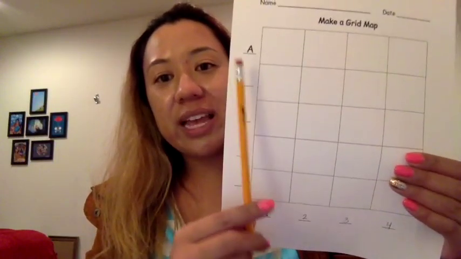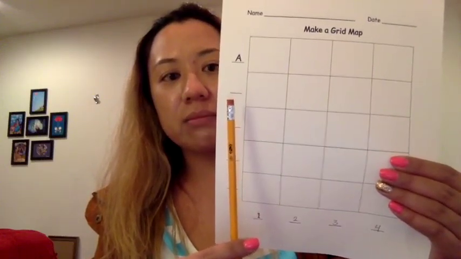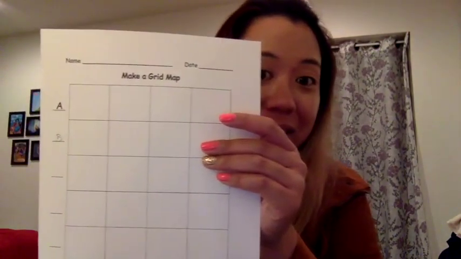Then the next thing we do when we have a grid map is we read up, right? Just like longitude lines shoot straight up, we are going to go up. If A is up here, what is this going to be? That's right, it's going to be B. And below B is going to be C, after C is D, and after D is E. That's right. So fill it in just like I have filled it in.